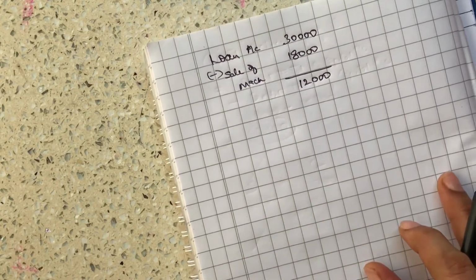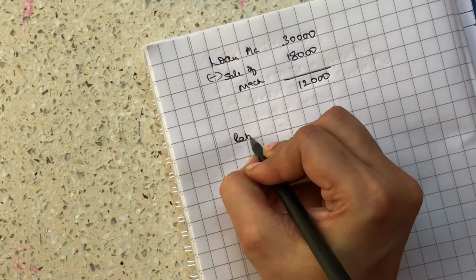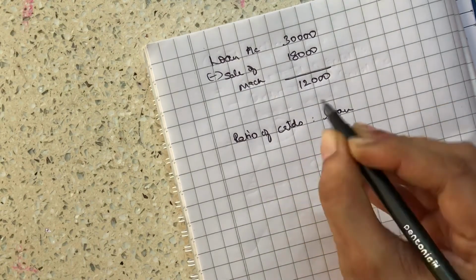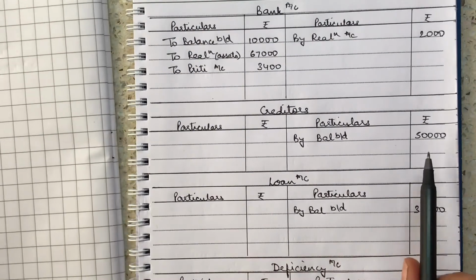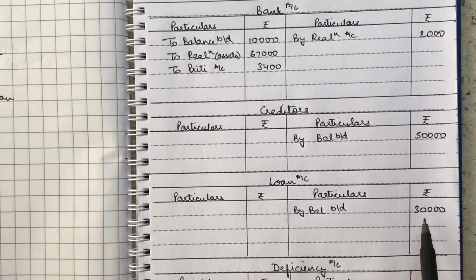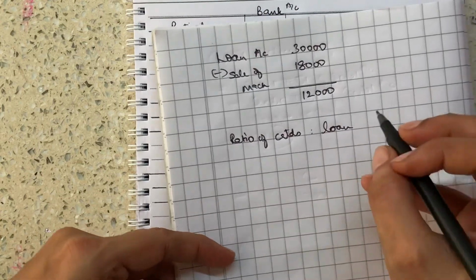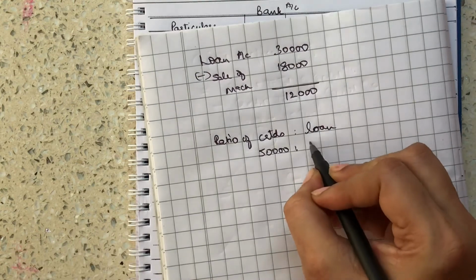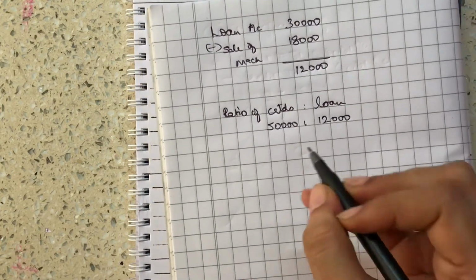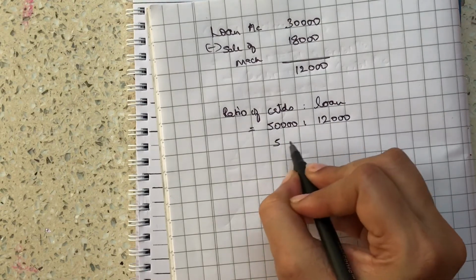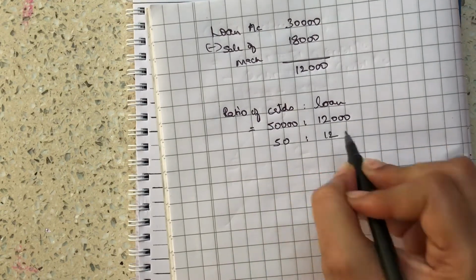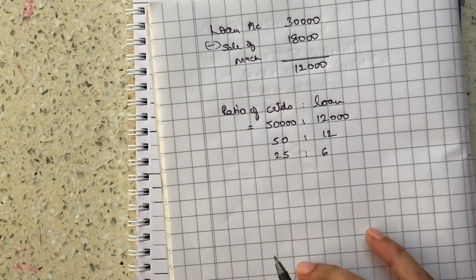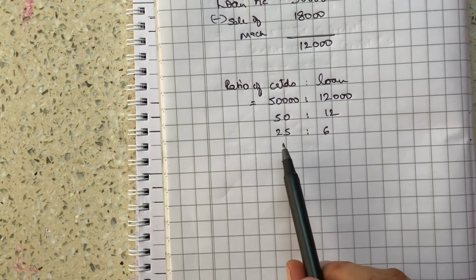Now what is the ratio of creditors and loans? Ratio of creditors and loan. Creditors, as you can see here, is 50,000, and loan, now you cannot take 30,000, but you have to take this amount as 12,000. So this is 50,000 and loan is 12,000. So what is the ratio? 50 as to 12. When we divide both by 2, we will get 25 as to 6. So this is my ratio in which the balance of cash will be distributed.